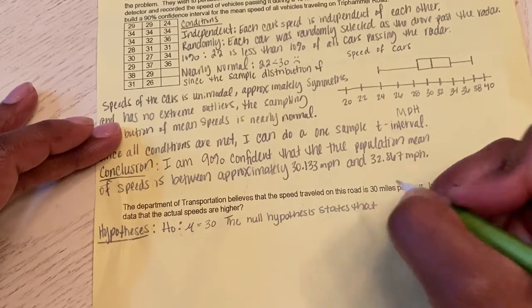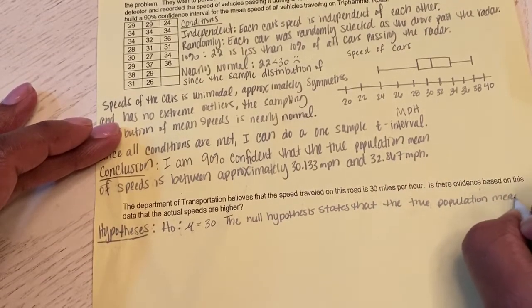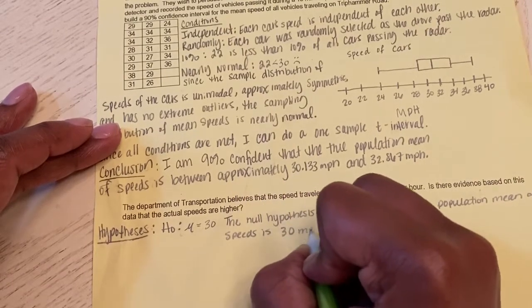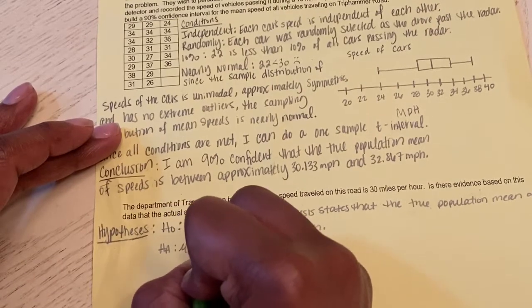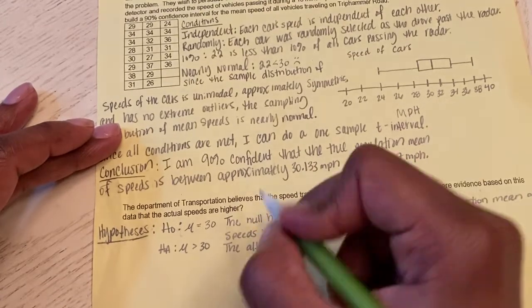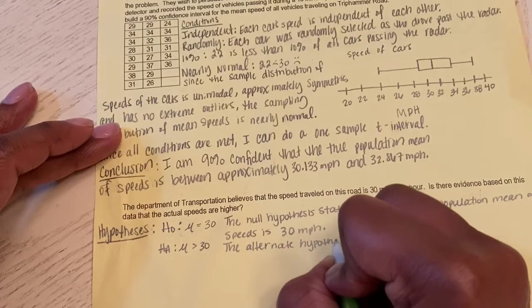All right, so the second part of example 2 asks us for evidence. And so anytime they're asking us for evidence, we automatically know that we need to do a hypothesis test. And so what we are testing, the alternate that we're testing is that the true population mean of speeds of cars is greater than 30 miles per hour.